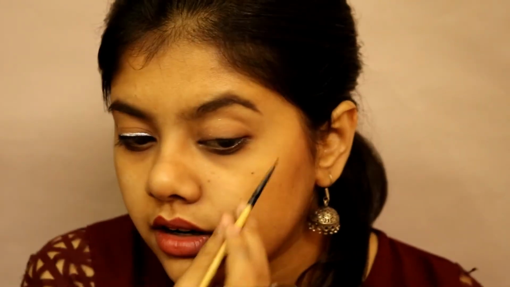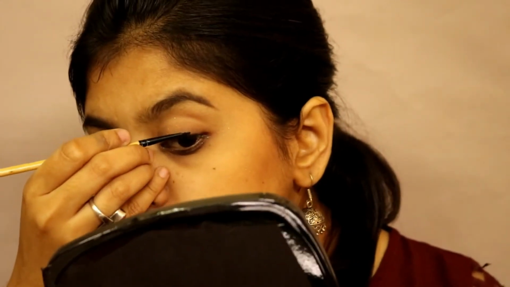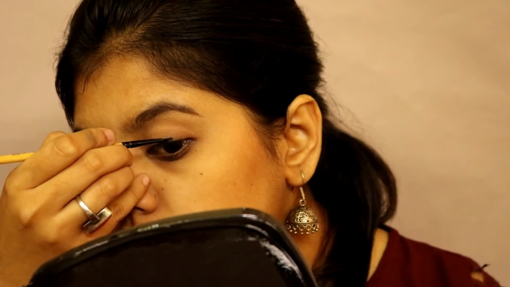And for the next look, we are going to create a very, very bold eyeliner look. For that, I'm going to start from the center of my eye.